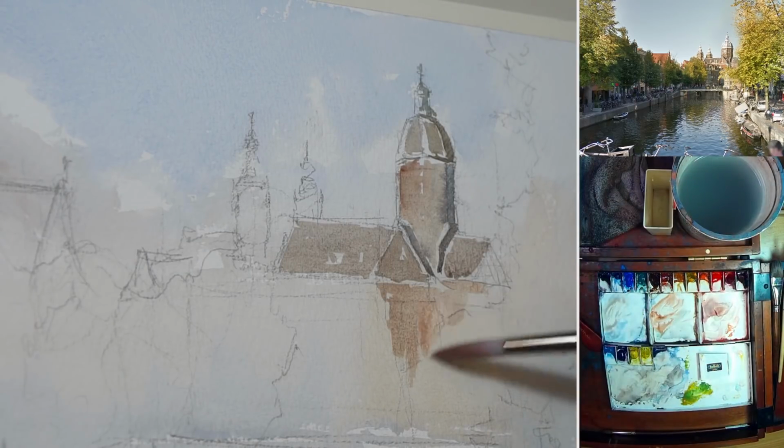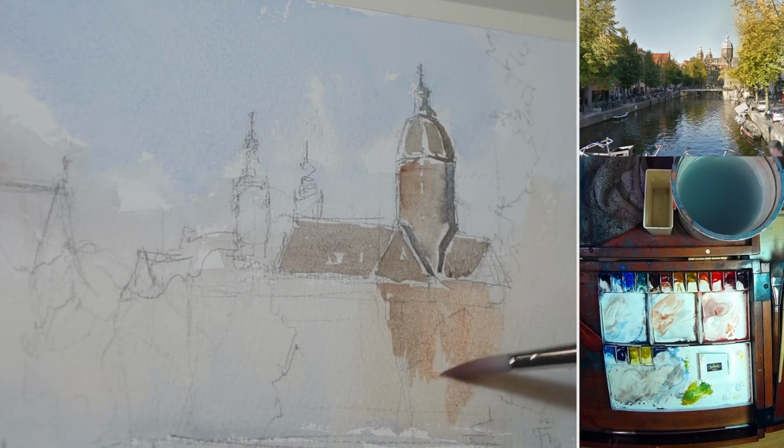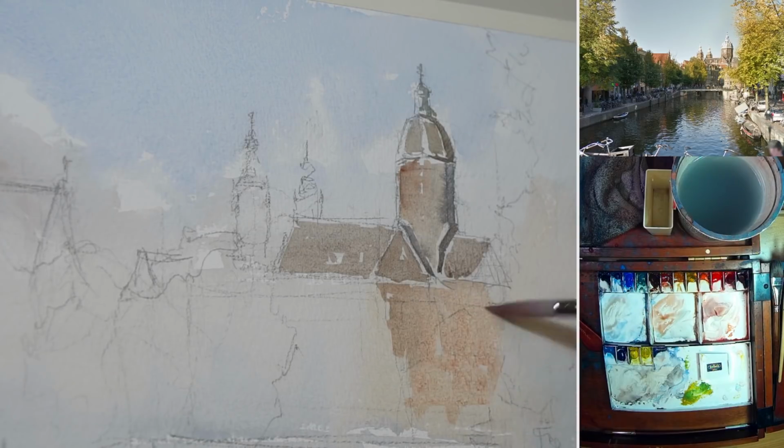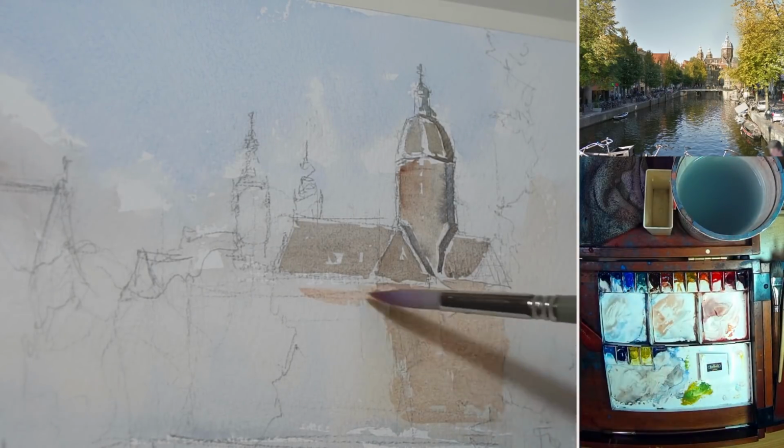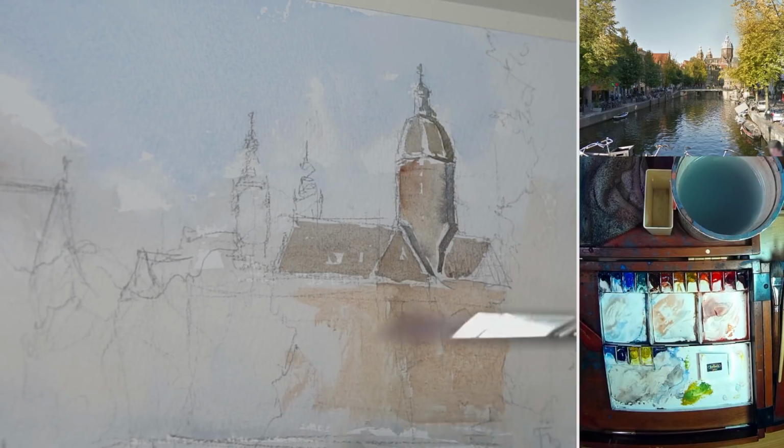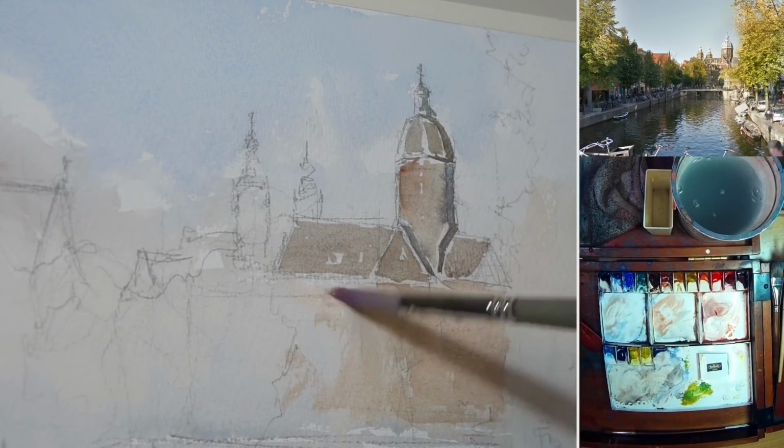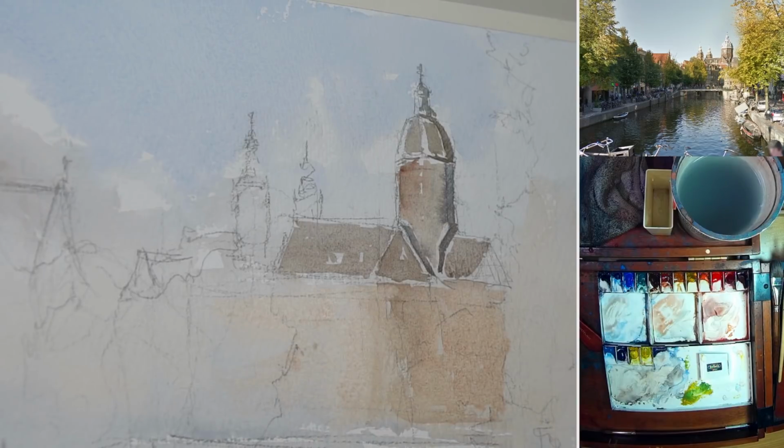So I'm just gonna use burnt sienna and just take that building down. There are some tree and stuff. We will be worried about those in a minute. Okay. Some water. I'm just gonna soften that. Okay. I'm going to spray a little bit there, keep that wet just a little bit longer.